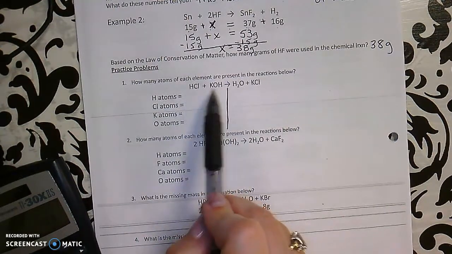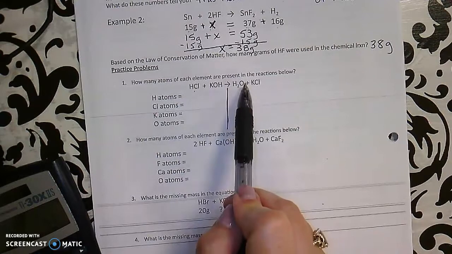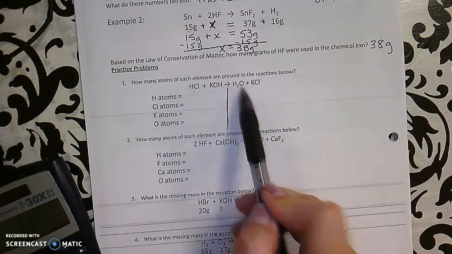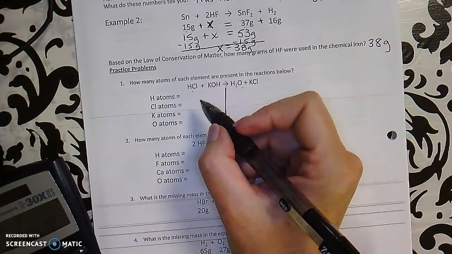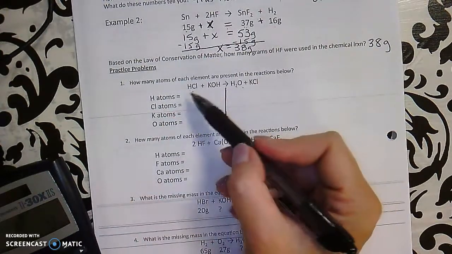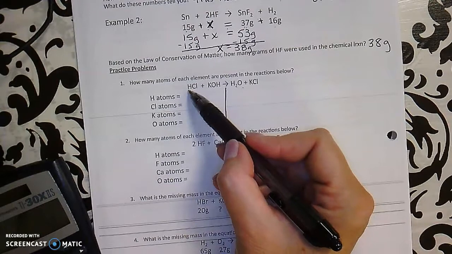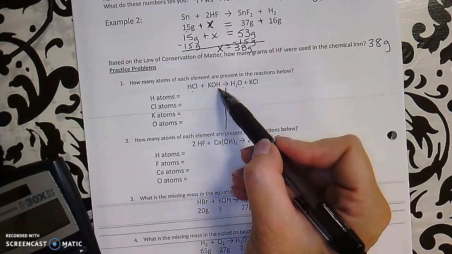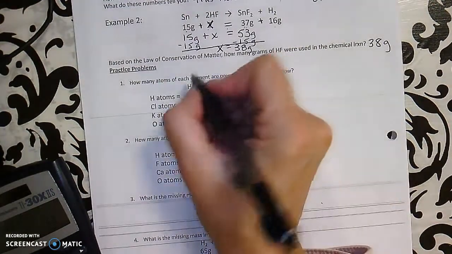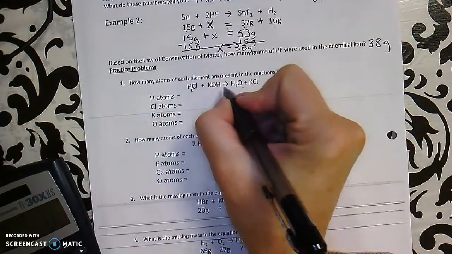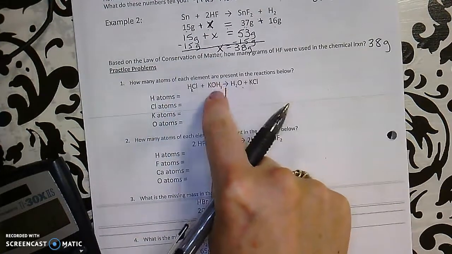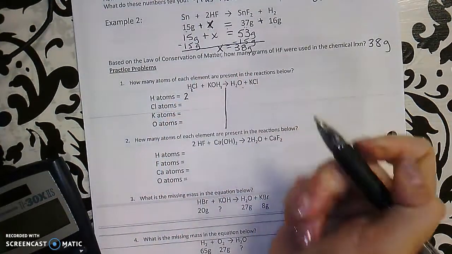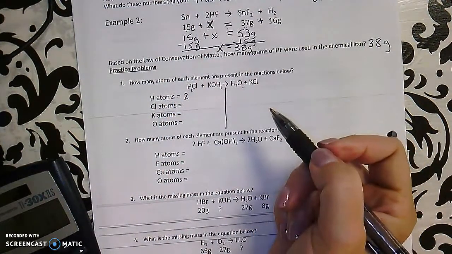So we're going to count them on the reactant side and the product side. And you have to be careful because things like hydrogen and oxygen will show up in multiple compounds. Like hydrogen is here and hydrogen is here. So you have to be careful of that. So we've got an understood 1 here for hydrogen and an understood 1 here for hydrogen. So we have 1 plus 1 gives me 2 hydrogens for the reactant side.